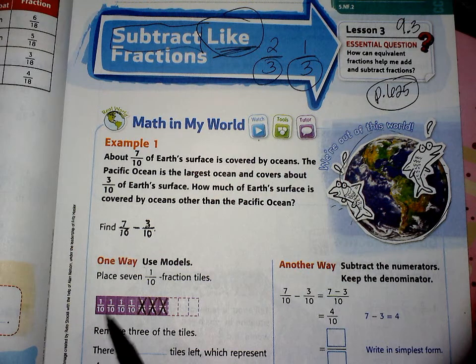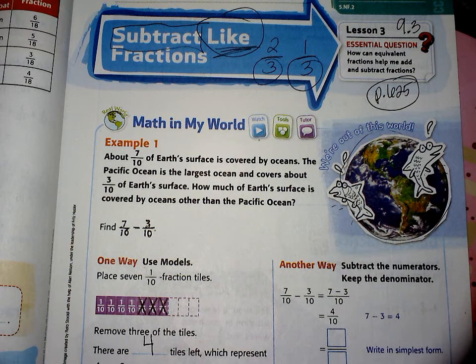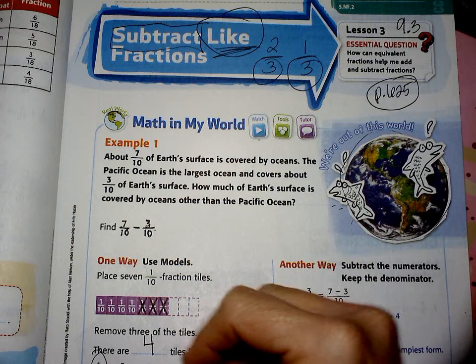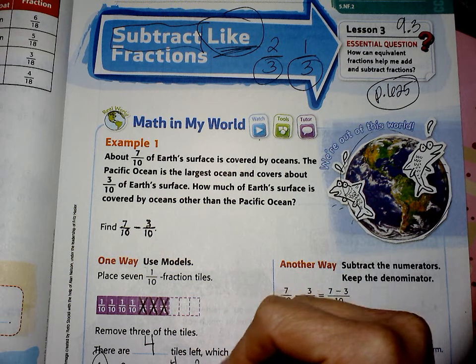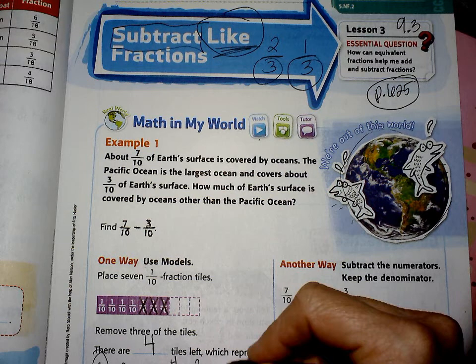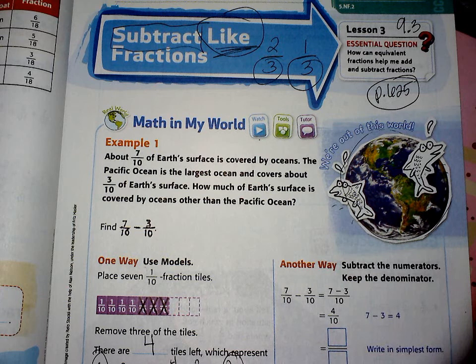So one way we could do is you could place 7/10 tile fractions. So 1, 2, 3, 4, 5, 6, 7, and then remove 3 of the tiles. Bump, bump, bump. How many do you have left? 4 tiles left. So you have 4/10 left. Or that reduces down because I can divide the top and the bottom by 2. 4 divided by 2 is 2, and 10 divided by 2 is 5. So 2/5 is what's left over.